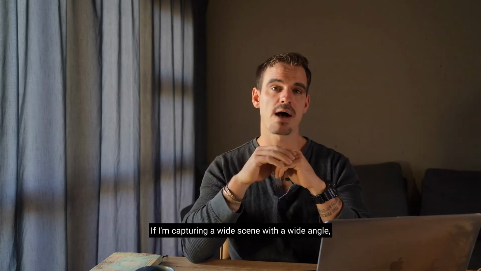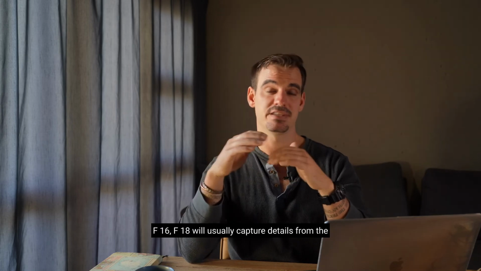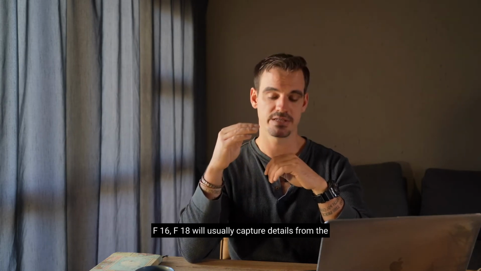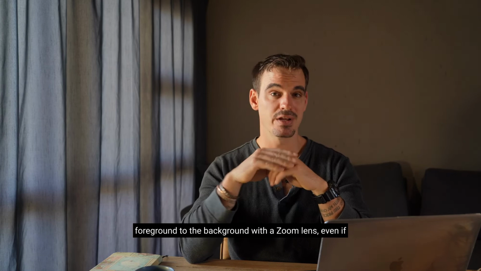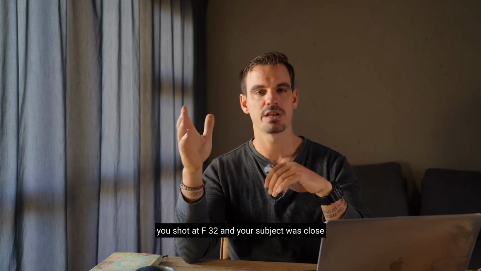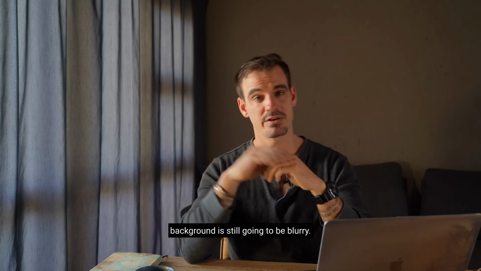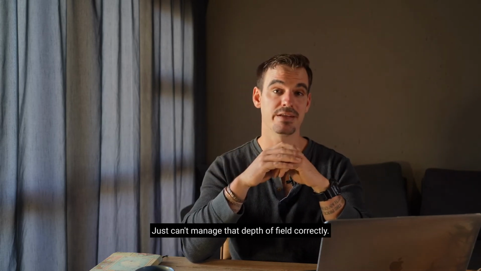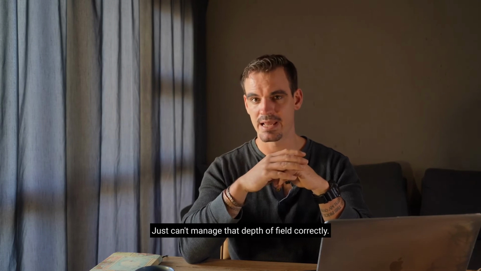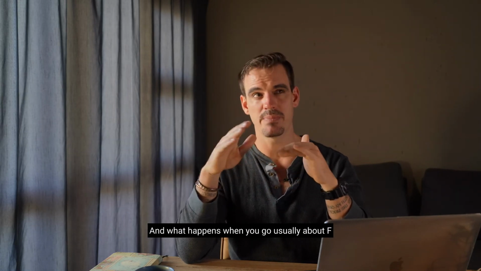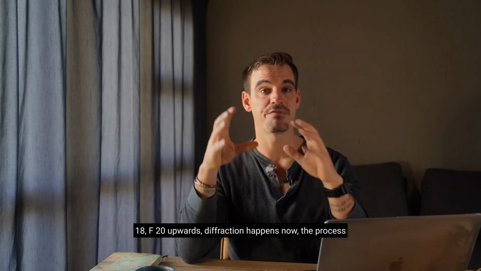If I'm capturing a wide scene with a wide angle, f16, f18 will usually capture details from the foreground to the background. With a zoom lens, even if you shot at f32 and your subject was close to you and your background was far from you, your background's still going to be blurry. It just can't manage that depth of field correctly. And what happens when you go usually about f18, f20 upwards, diffraction happens.